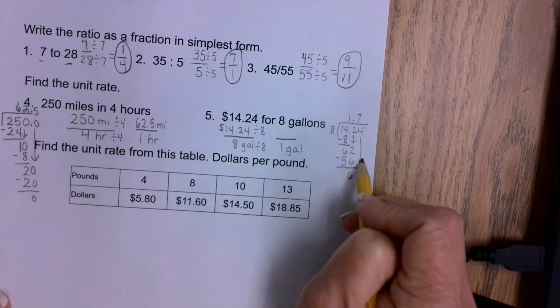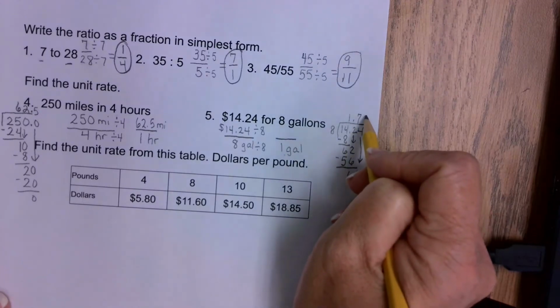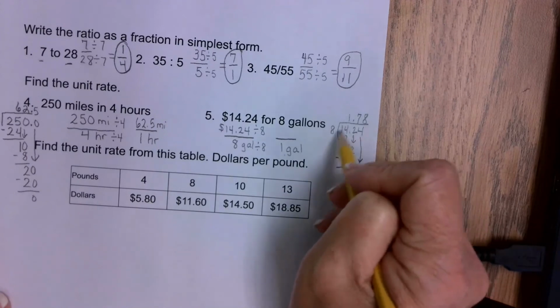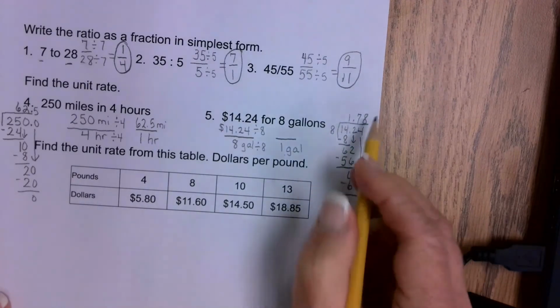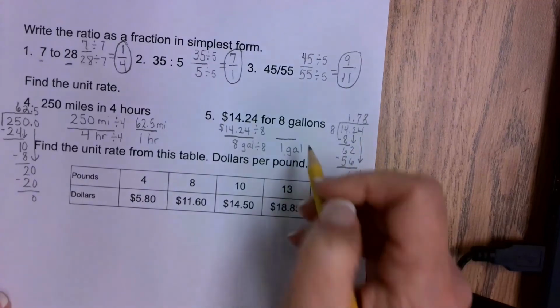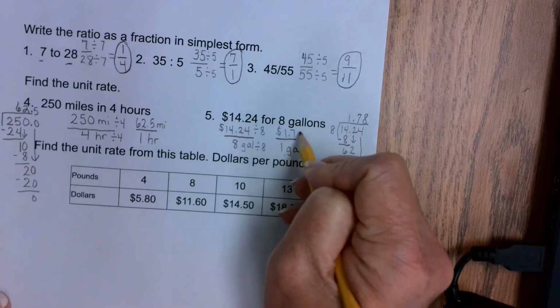Then I'm going to bring my 4 down. 8 goes into 64 8 times. 8 times 8 is 64. So we have $1.78 per gallon.